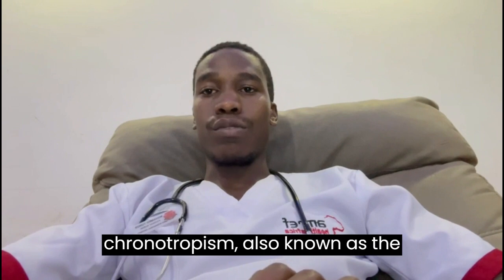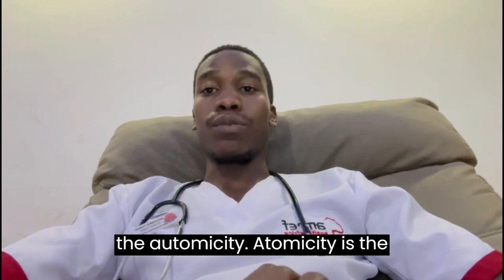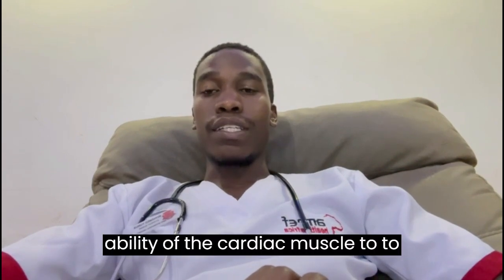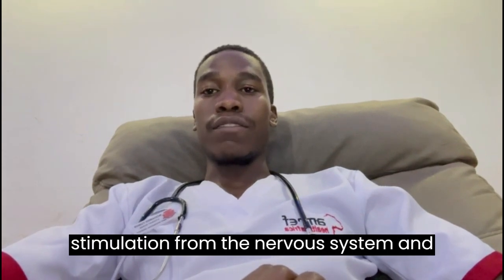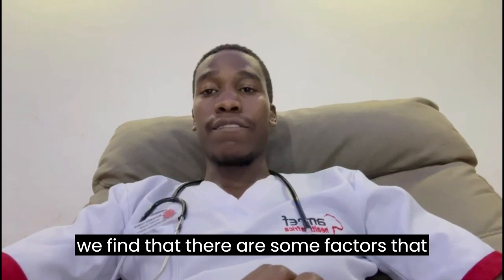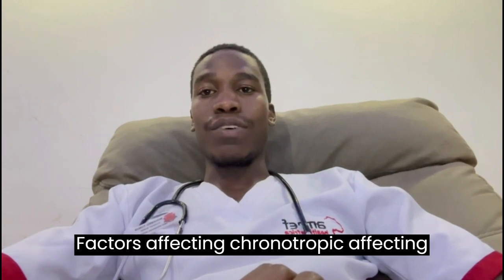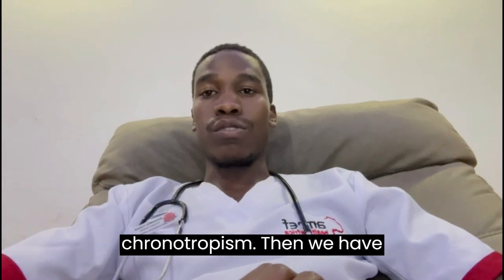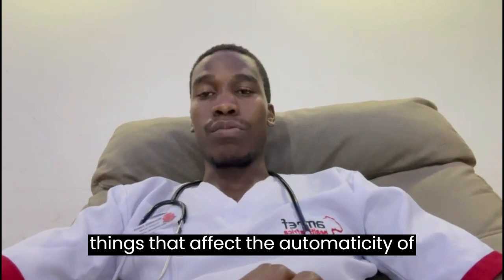the very first one, the chronotropism, also known as the automicity. Automicity is the ability of the cardiac muscle to depolarize spontaneously without stimulation from the nervous system. And we find that there are some factors that affect chronotropism. One of the factors affecting chronotropism is physical factors. We also find chemical factors to be affecting chronotropism. Then we have cardiac innervation affecting chronotropism. Those are some of the things that affect the automicity of the heart.